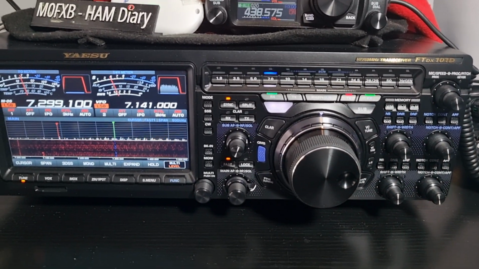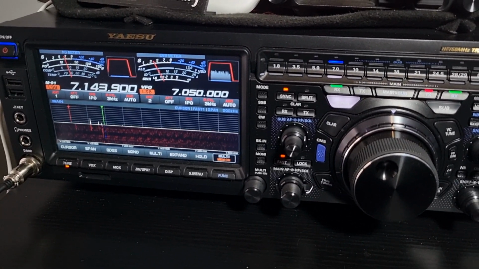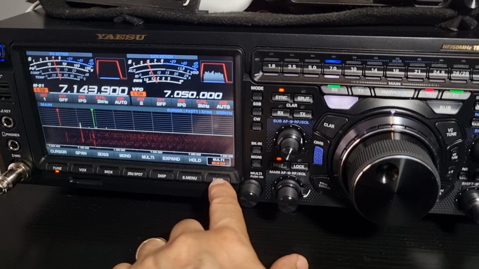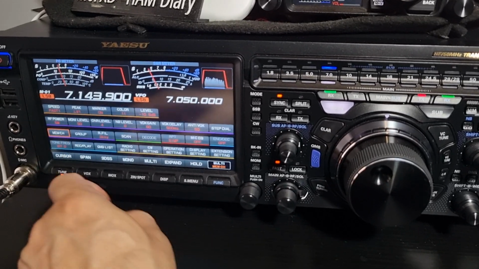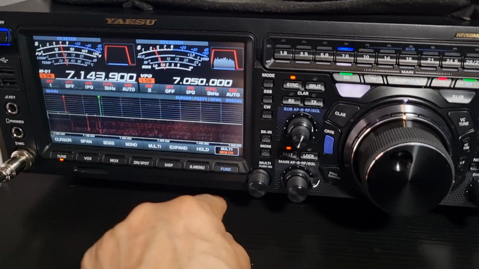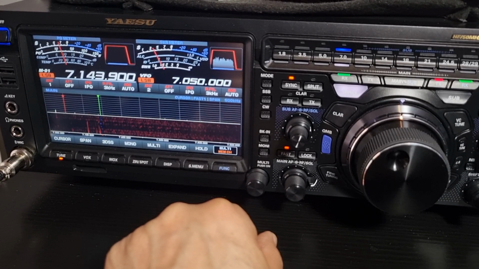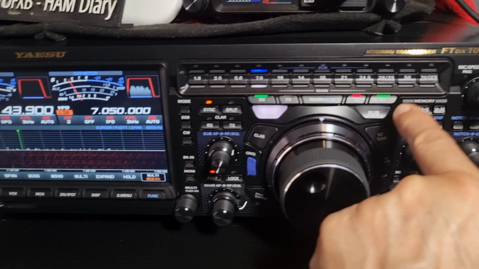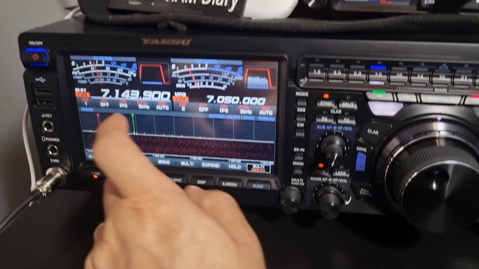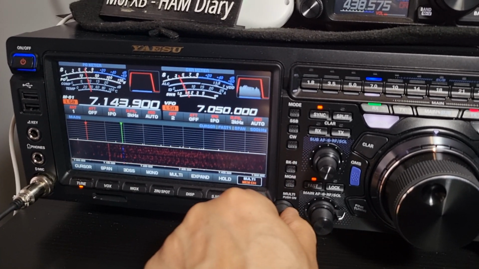And then we can scroll through. To scroll through memories, you just go function, memory channel there, tap it, go back to function, and now when you're in memory mode, VFO memory mode here, turn the function knob.